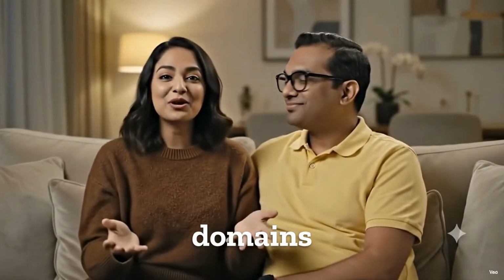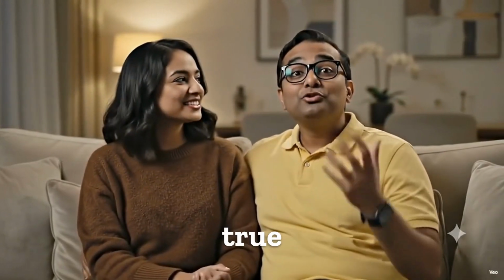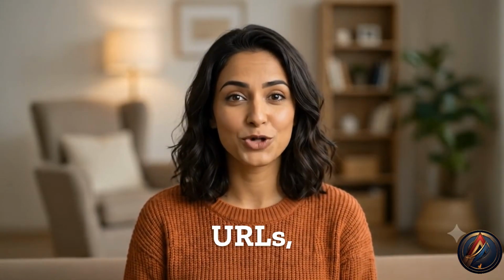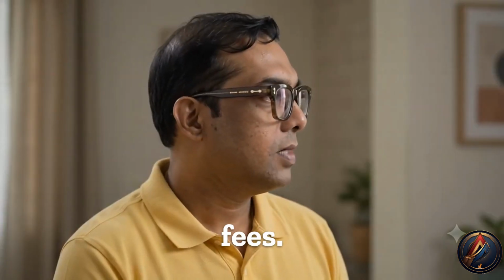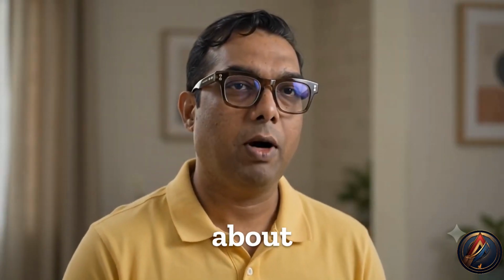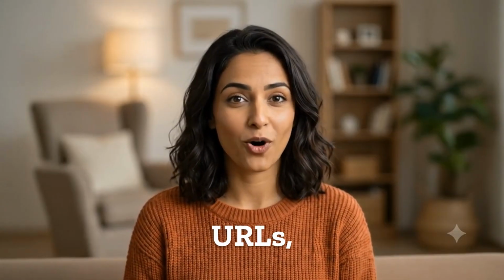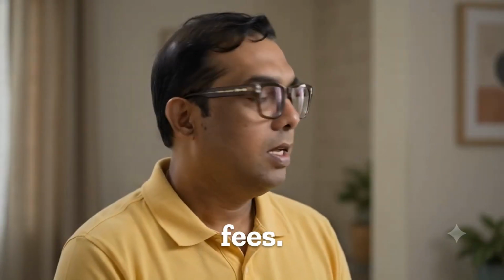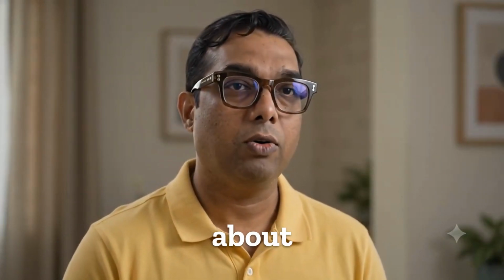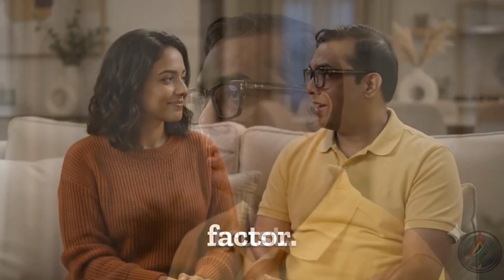Google just made custom domains free. No more monthly fees. But the true value here is really about digital presentation and the trust factor. Google AI Studio just added free custom URLs.